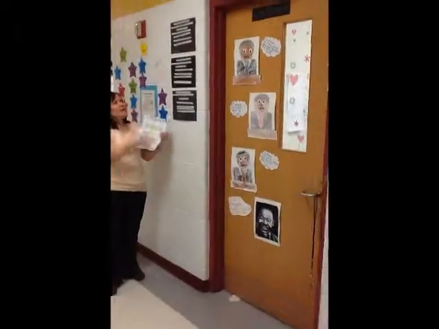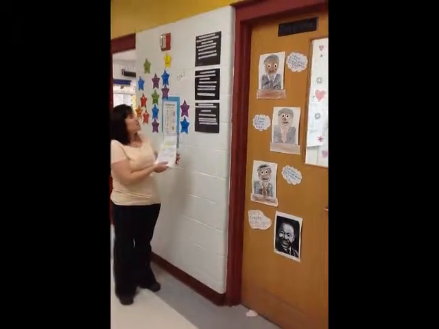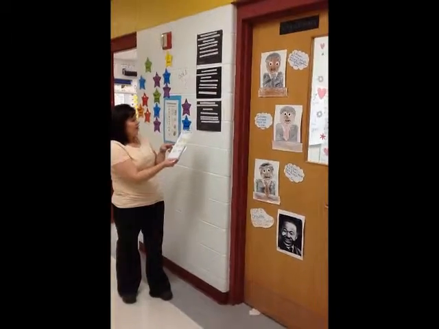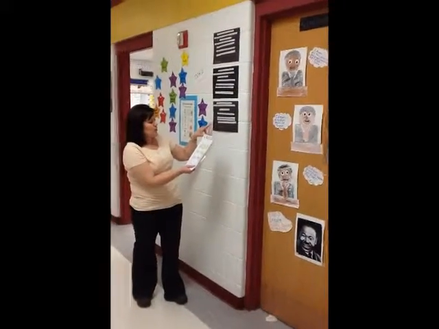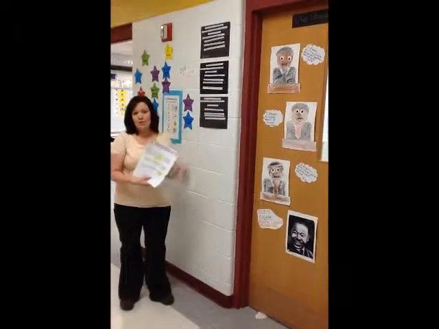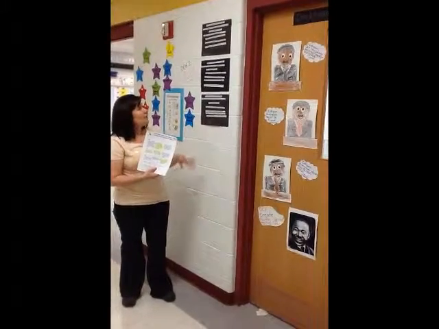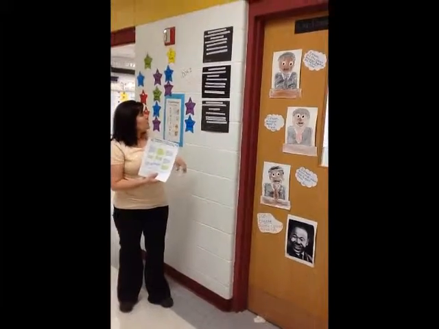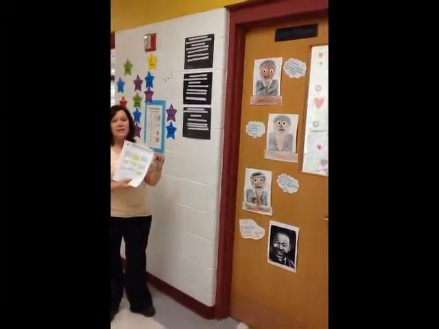The other part was to analyze and sequence. What the students had to do on this is they had to cut, arrange, sequence, and glue the life of Dr. Martin Luther King Jr. using sentence strips. And they did a great job at that as well. So that was DOK2, analyze and sequence.